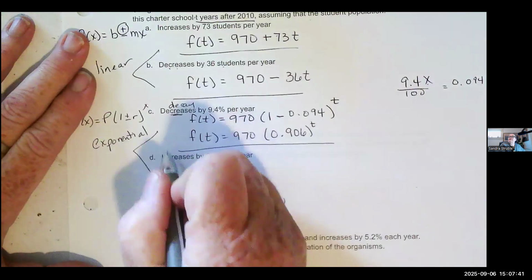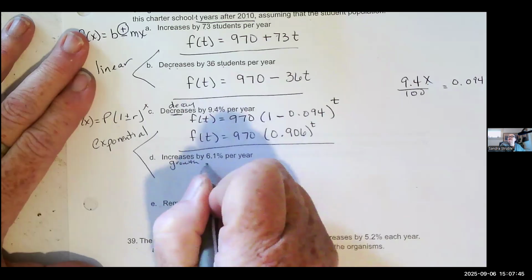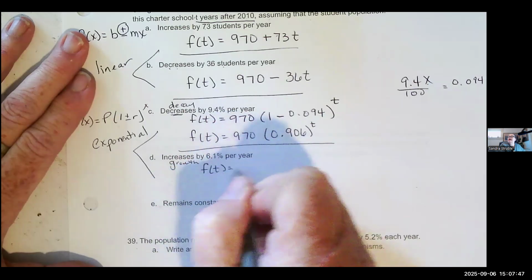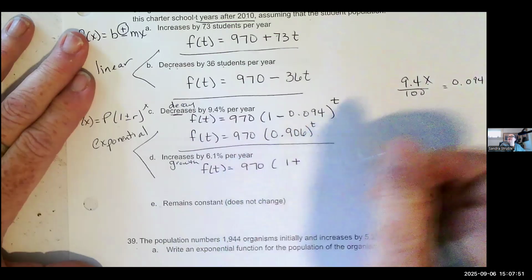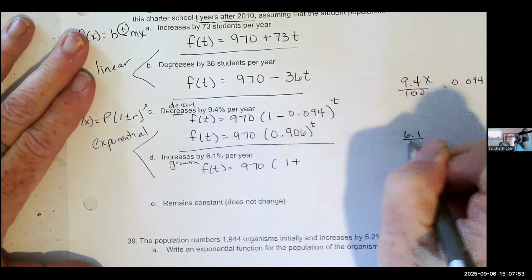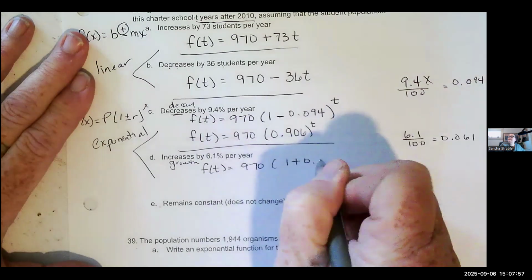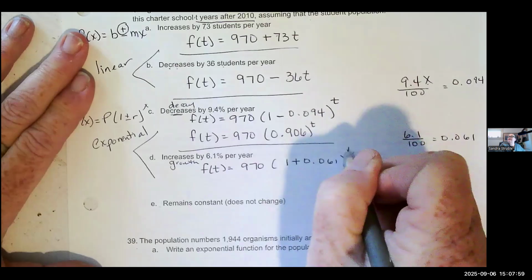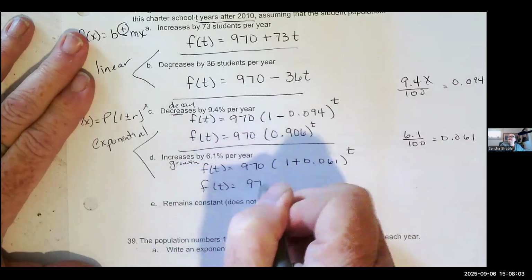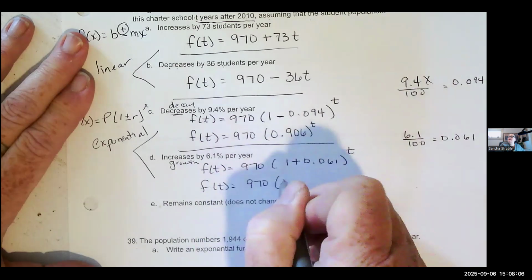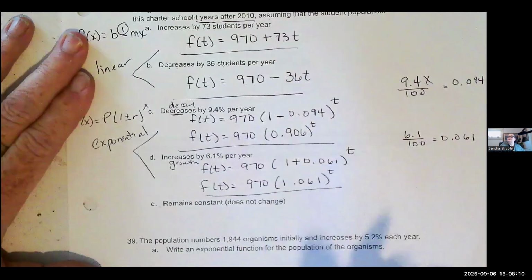Increases. So this one's got growth because I know it's growth because it's percent. So f of t, 970 is my initial value. I'm going to be adding the percentage, 6.1 divided by 100 is 0.061 to the t. It's kind of funny. I need to add these two, 1.061 to the t. And there is my exponential function.